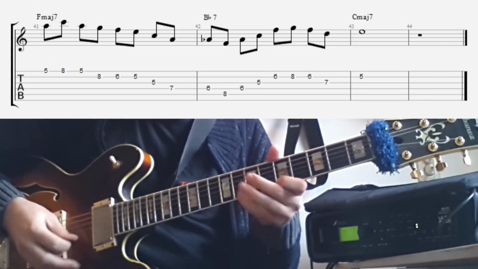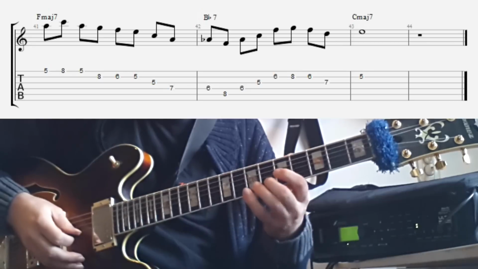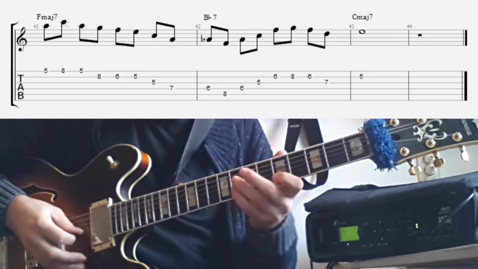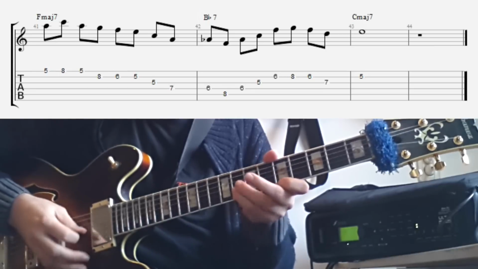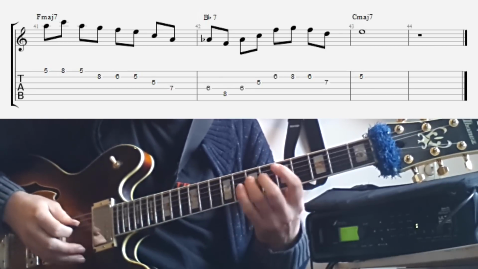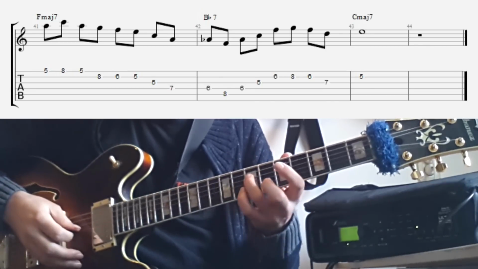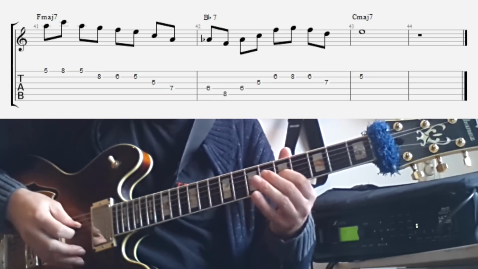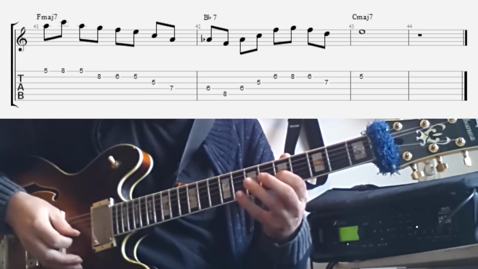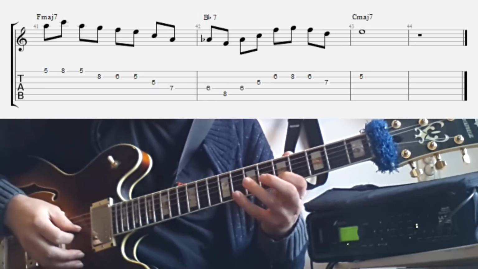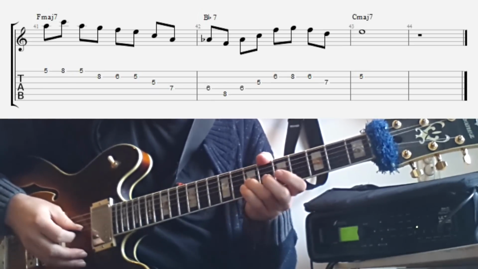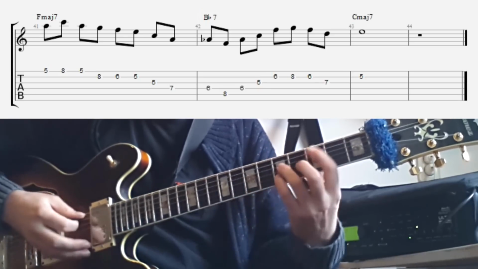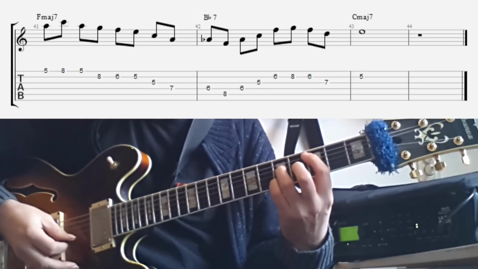Yeah, this first part of it is sort of A minor pentatonic, to me anyway, and then you get an F major 7 arpeggio in an inversion, going directly to F minor triad, and then this is sort of a B flat major pentatonic line, I guess, resolving to the 3rd of G.